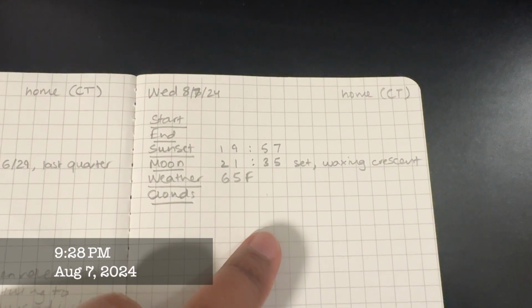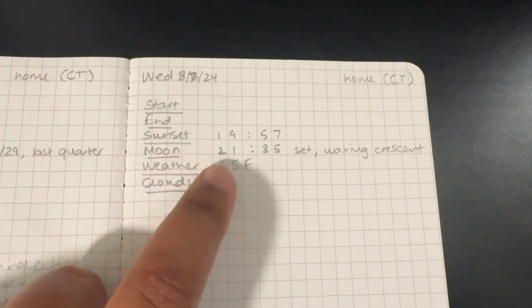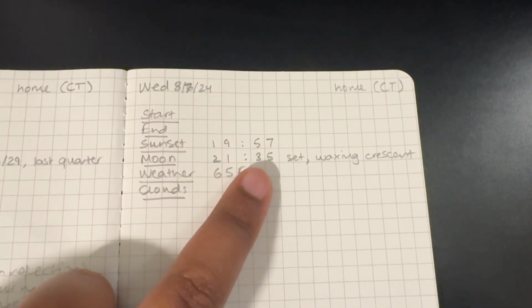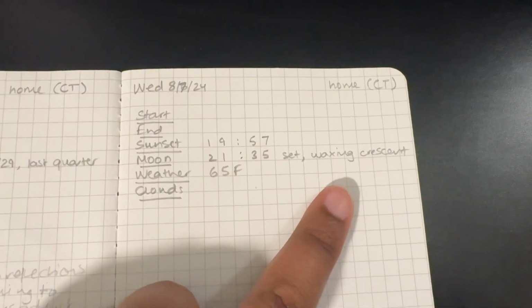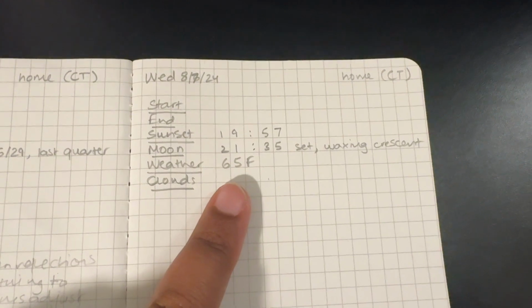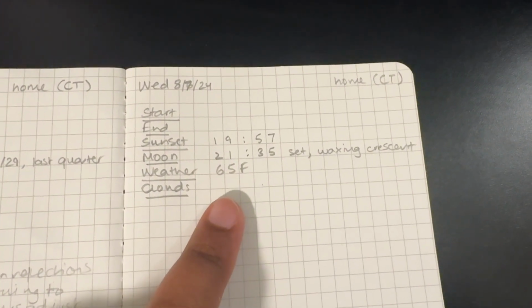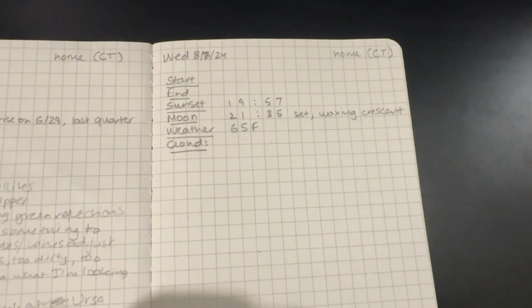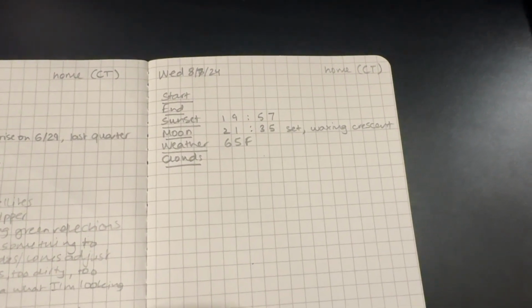By now it is pretty dark and I'm about to go out and observe. The moon sets at 21:35, so it is just about to set in just a few minutes. It is waxing crescent. It was really beautiful when I was looking at it earlier. I am pretty sure the clouds are clear, but I just want to be sure of that, so I'll note this detail down when I go out. So yeah, that's my log, and I will show you what backyard stargazing looks like.